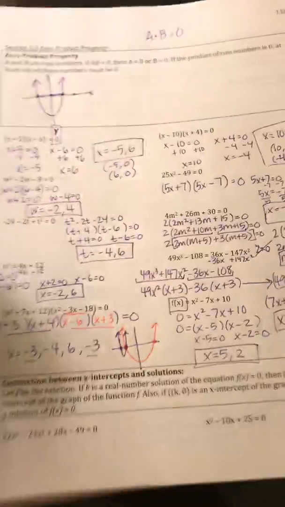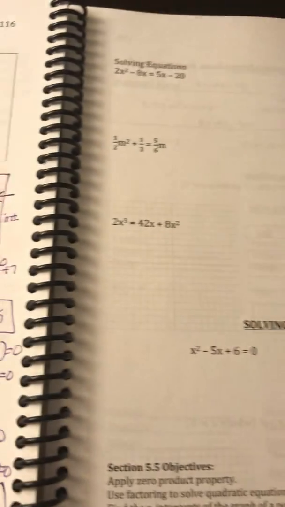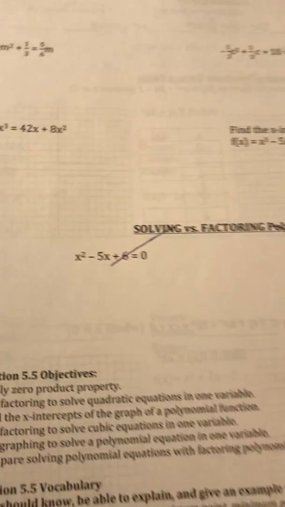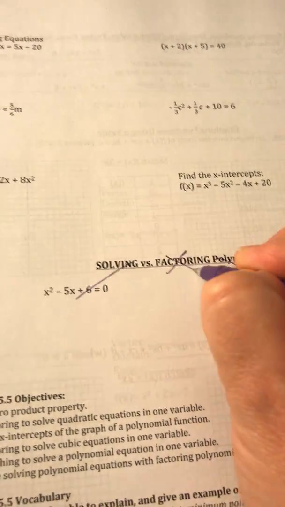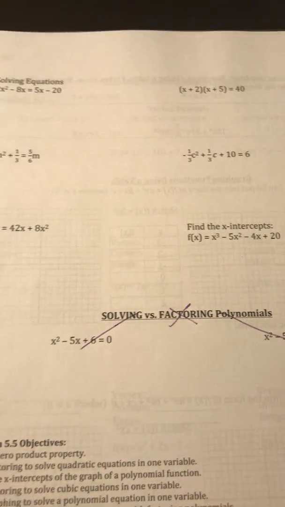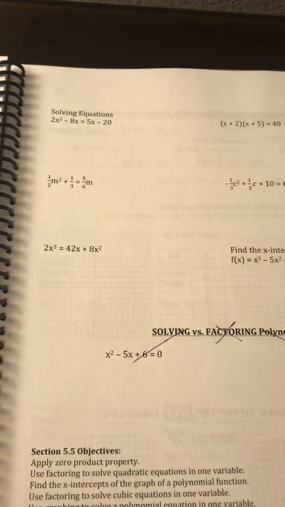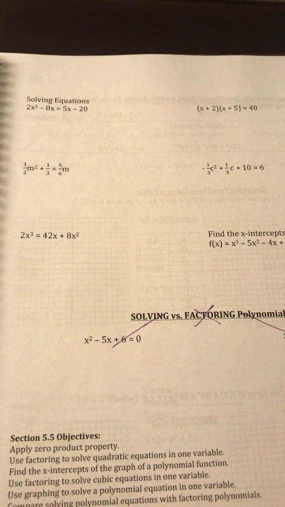There's one more section here that has some items for you to practice. 1, 2, 3, 4, 5, 6, 7, and 8. Solving versus factoring, we've kind of been doing this the whole way along, so we're not going to worry about that. So you can just cross that out. But go ahead and take some time to solve these 8 items that are here. Okay, I will solve them as well and give you the solutions so that you have those.